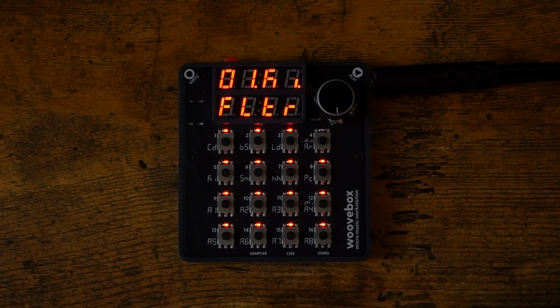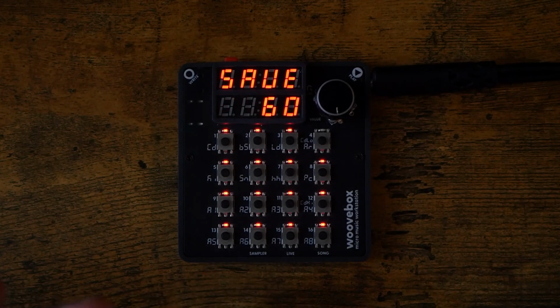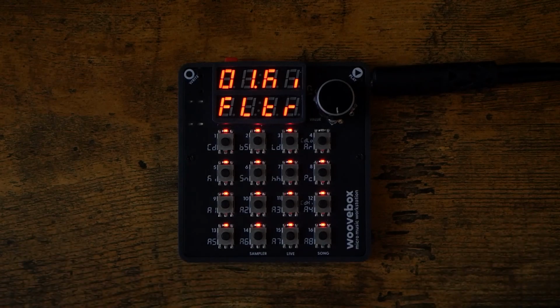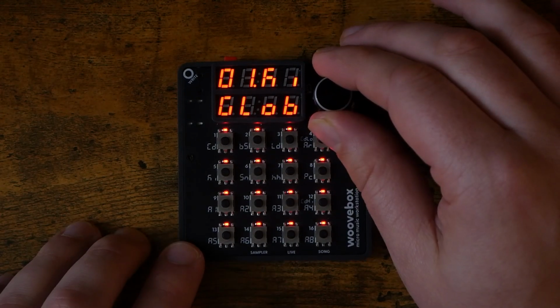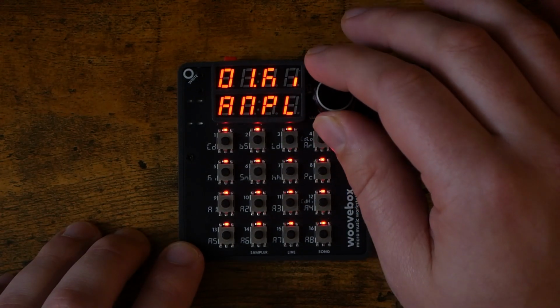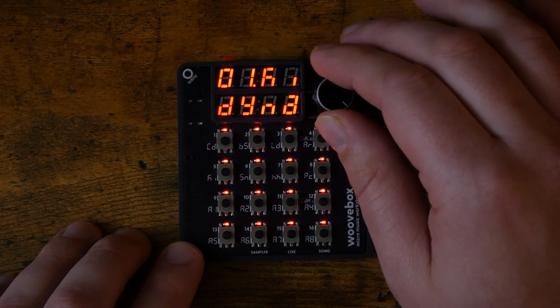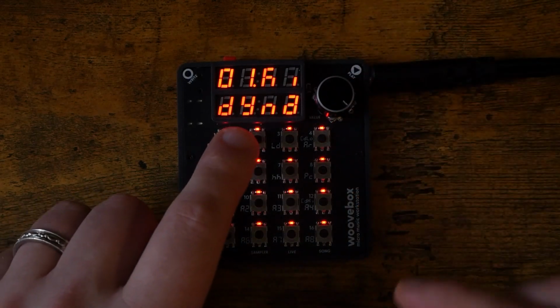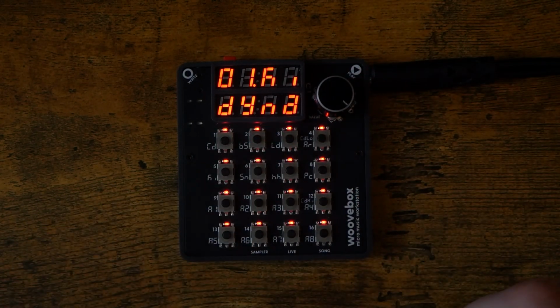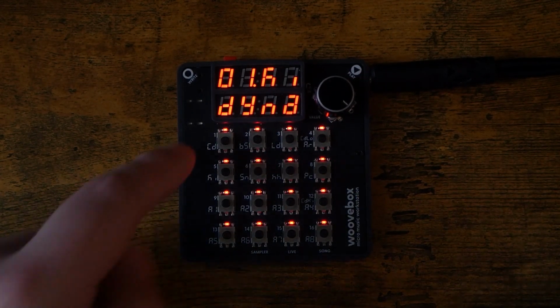It also means that with a little common sense, you can find a parameter that you might not have memorized the location of. For instance, let's say I want to change the compression threshold for my kick. Scrolling through the different track pages here, I can probably guess that compression for the threshold, there we go, will be under DYNA. That's short for dynamics. This is the dynamics page.